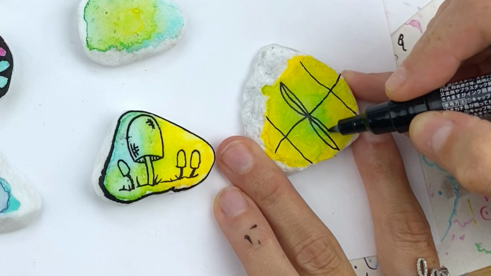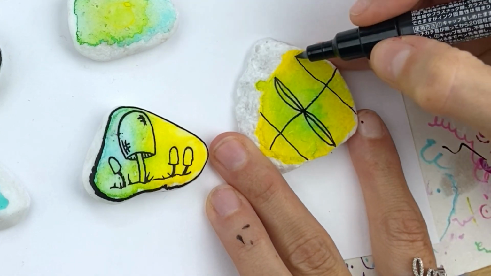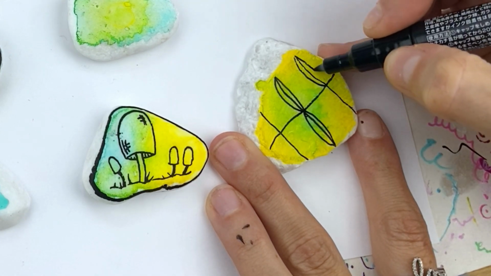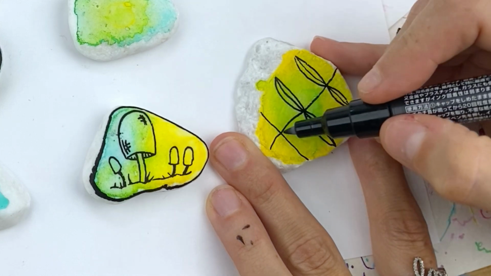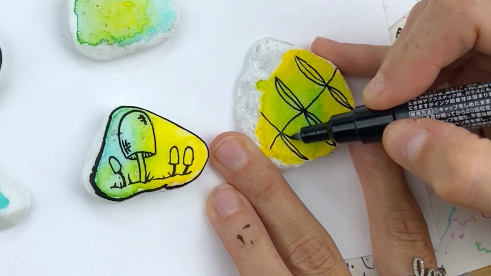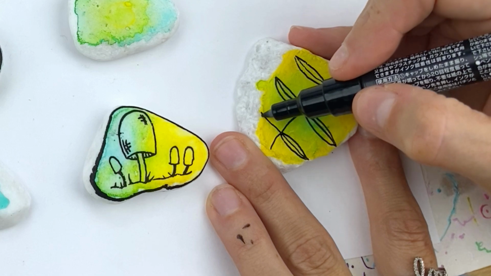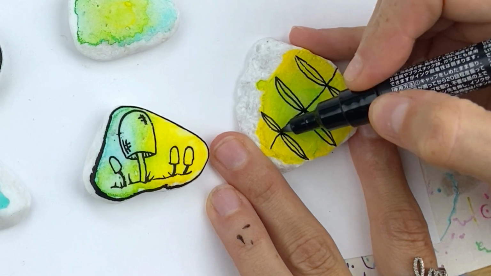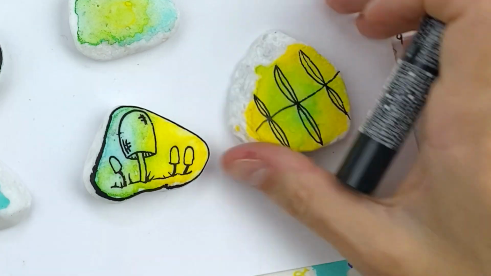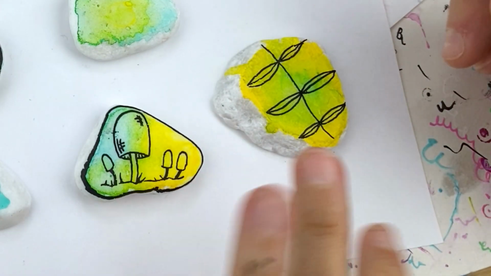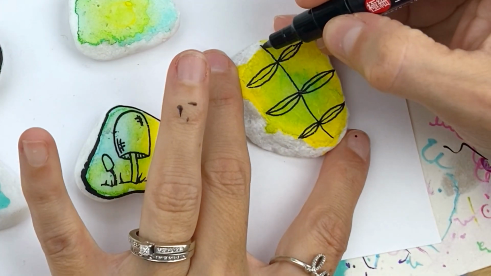But you're going to build out each one of your lines slowly around your entire rock. So you want to do this consistently around your rock so that your flowers develop the same thickness. So I do all my vertical lines, and then I'm going to turn my rock and do all of my horizontal lines.